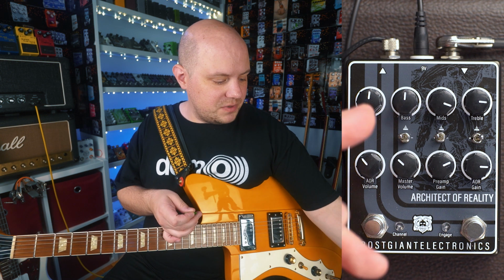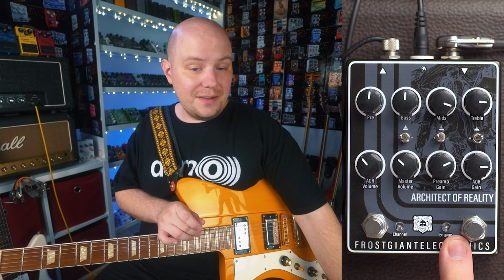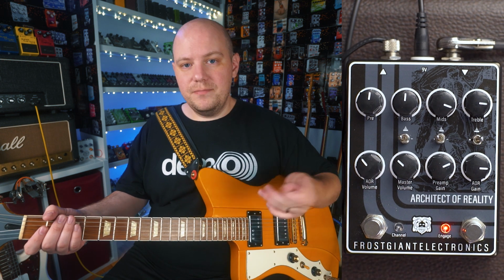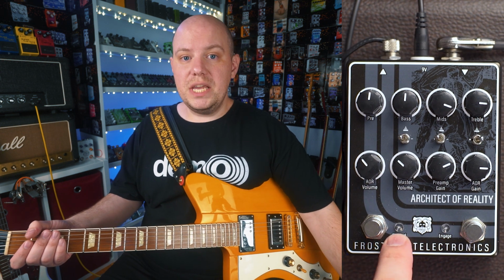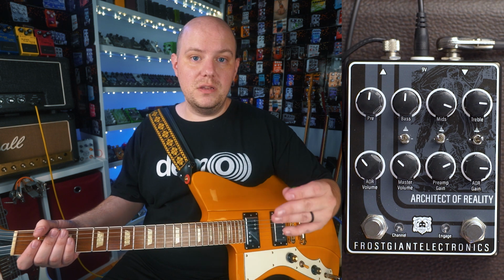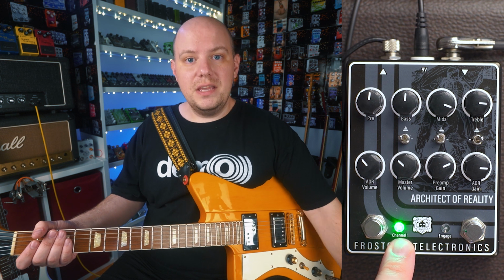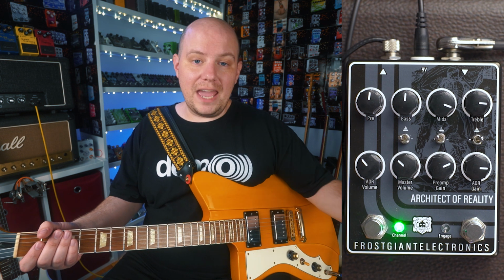I want to go from the bottom to the top. Over here we have our engage foot switch. Pretty simple: when we press it, the pedal's on. We also have this channel foot switch, which lets us select between the normal channel, which is right here, and then if we push it, this light turns green. That means we're in the classic AOR stage.